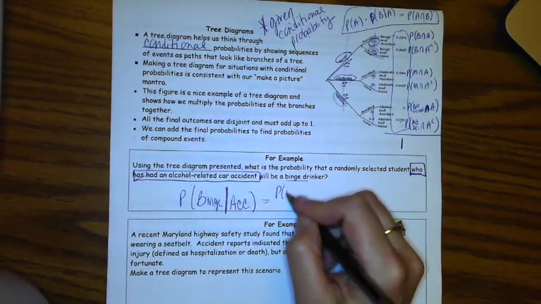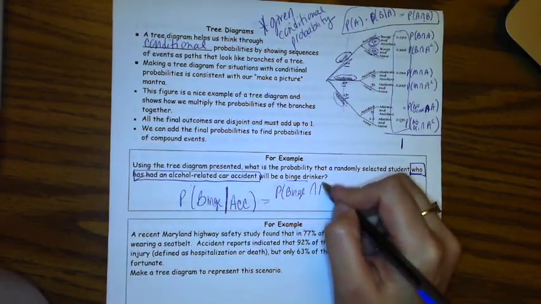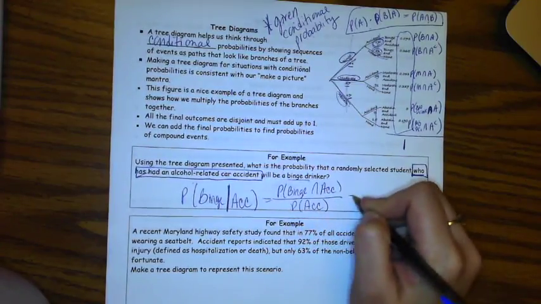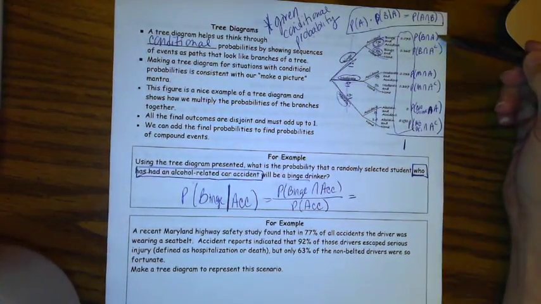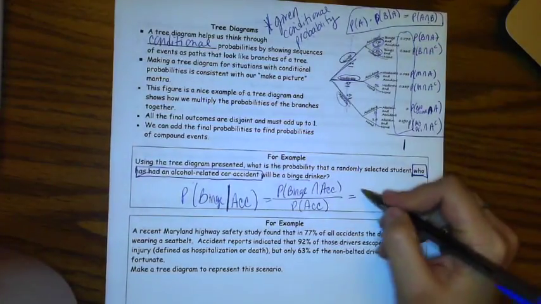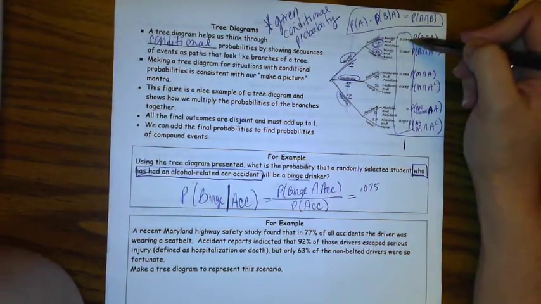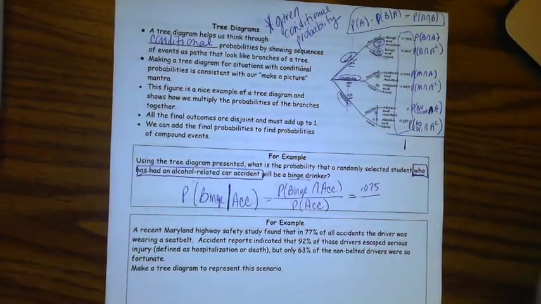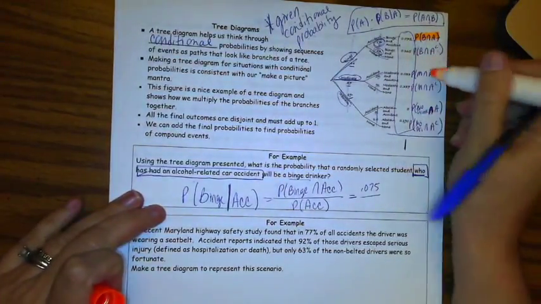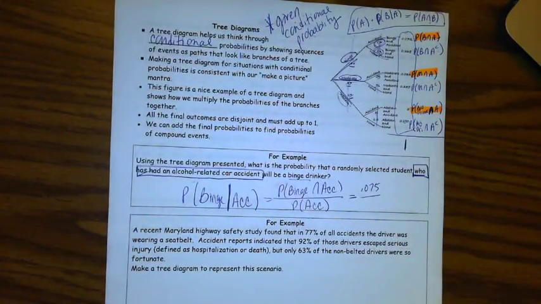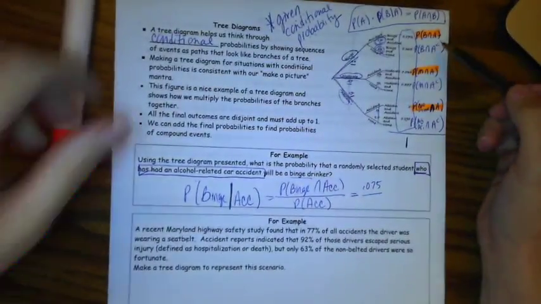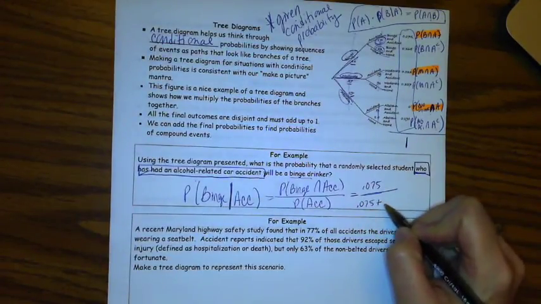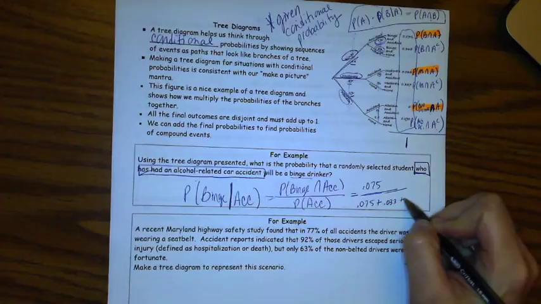The formula is binge and accident out of just the accidents. Binge and accident is right here. That's in our tree. That's why the trees are so important, that number. And then the accident groups are a little bit harder to find. They show up in 3 places. They're here, here, and here. Those are all our accident people. So my denominator needs to be the sum of those groups: 0.075 plus 0.033 plus 0.